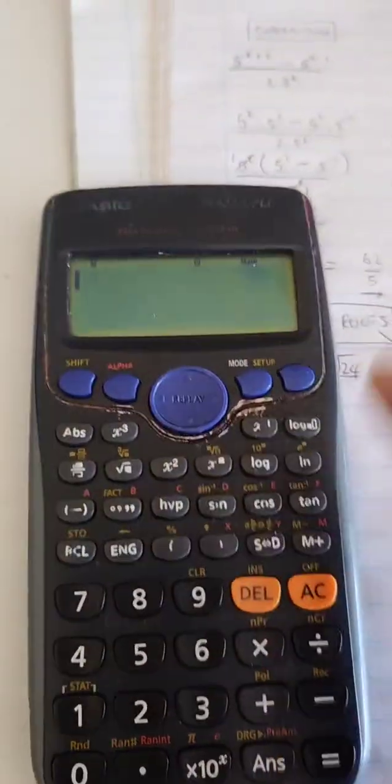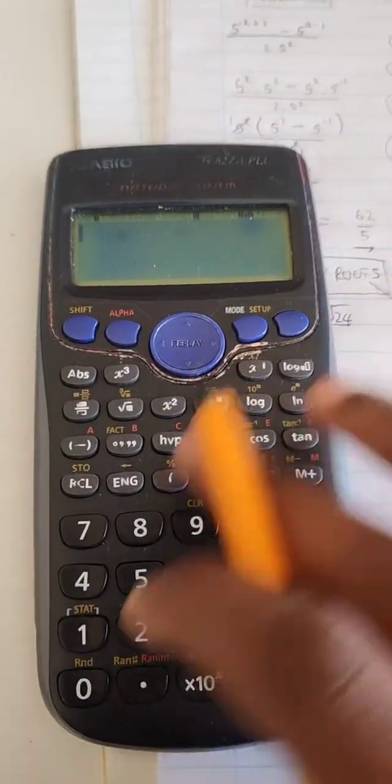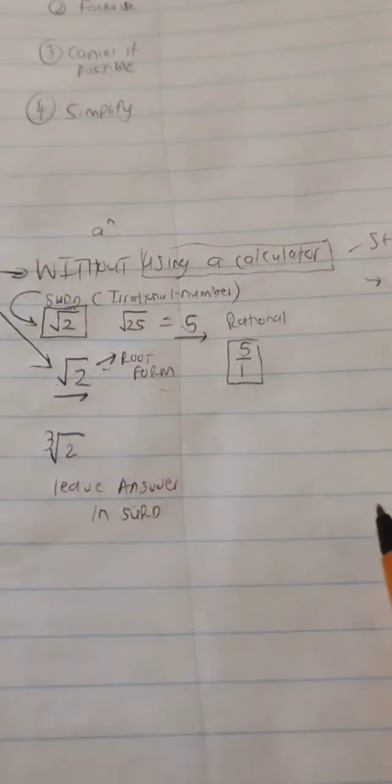Without using a calculator does not mean don't touch a calculator, and you may necessarily punch something here and there, but it says show step by step how you got to the answer. That's what without using a calculator means.